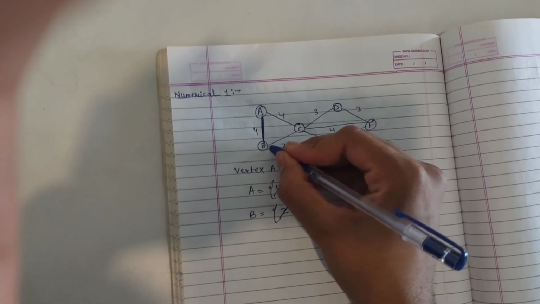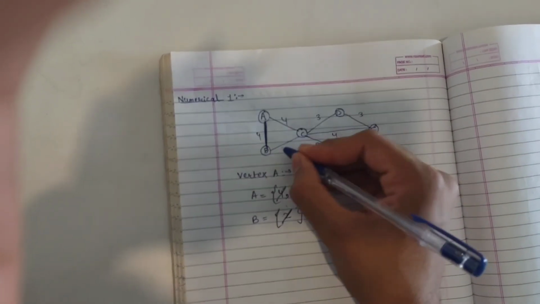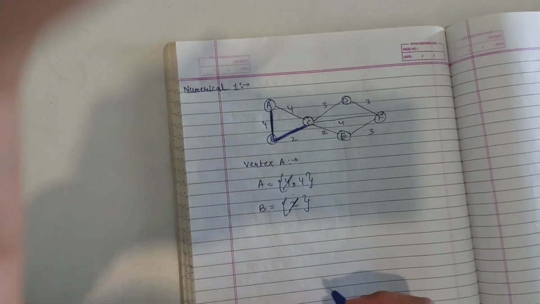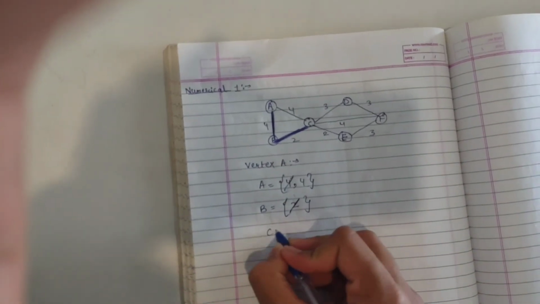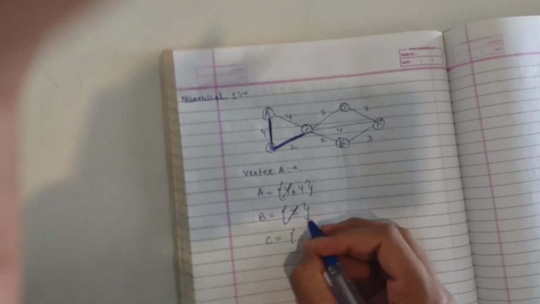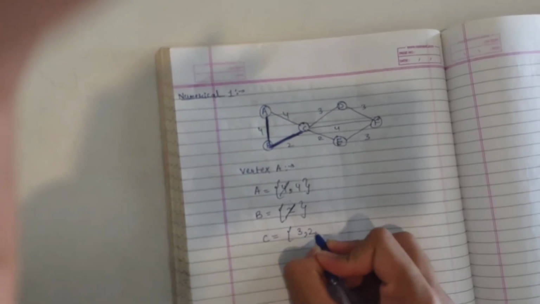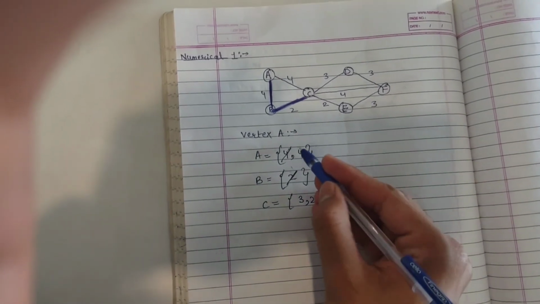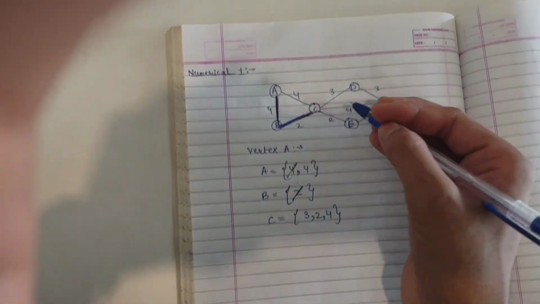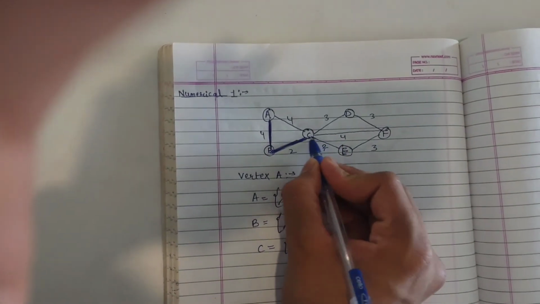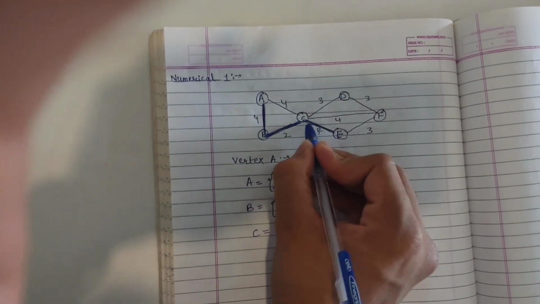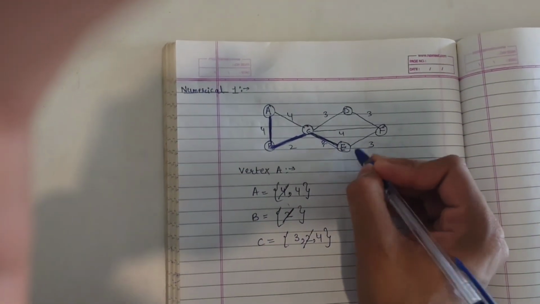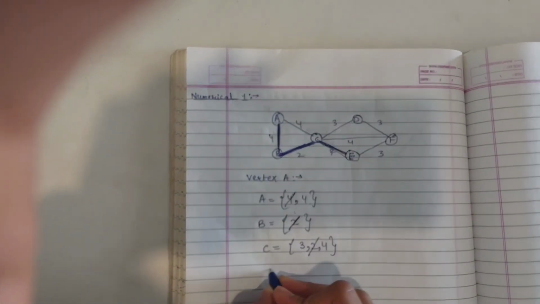Which edge has weightage 2? It is BC, right? So I have traveled the BC path. Now I have reached vertex C. So there are paths 3, 2 and 4. Of these three, what is the minimum? As you can see, 2 is the minimum here. So I am choosing this path 2, and now I will travel the path CE with the minimum weightage. So I will cancel this, right? I have traveled till vertex E. So I will write here vertex E.